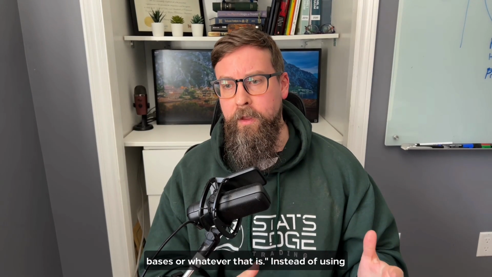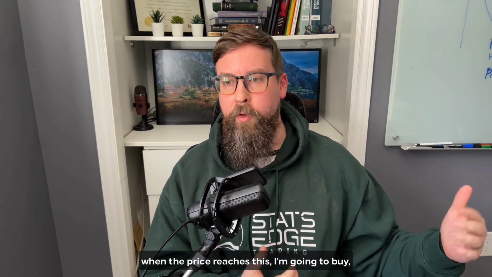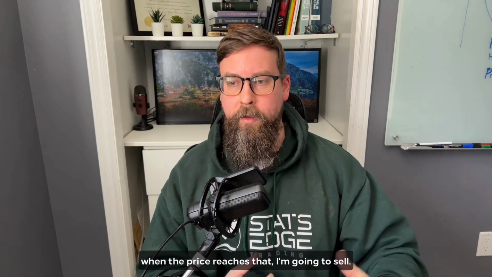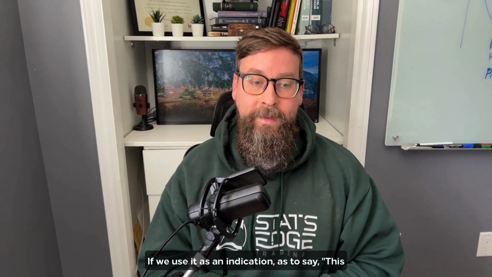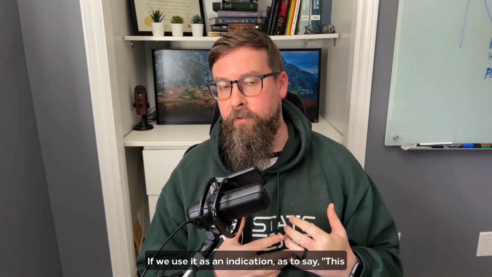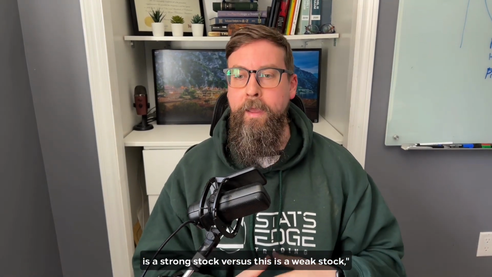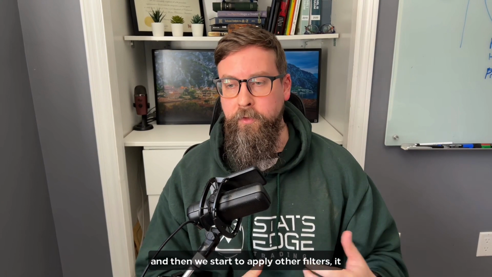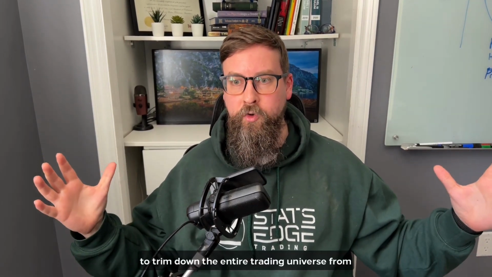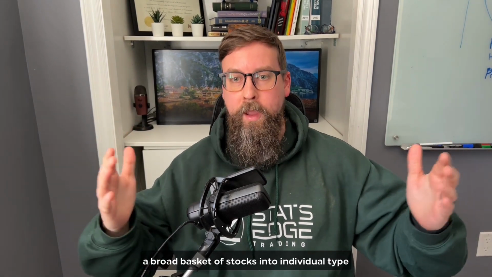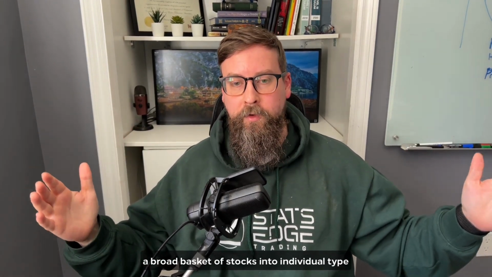So instead of using the RSI as a simple 'when the price reaches this, I'm going to buy, and when the price reaches that, I'm going to sell,' if we use it as an indication of this being a strong stock versus a weak stock, and then we start to apply other filters, it becomes a good way to trim down the entire trading universe from a broad basket of stocks into individual names.